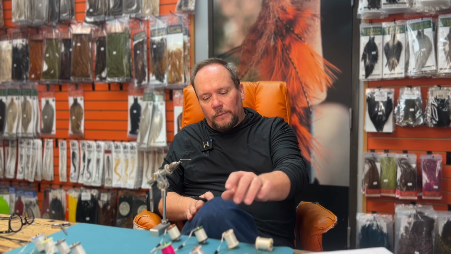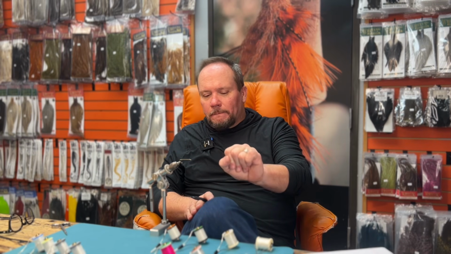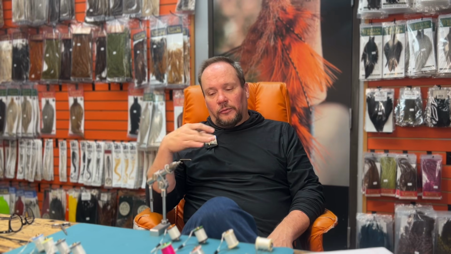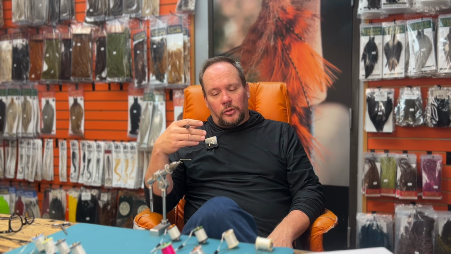Danville, UTC thread, both of those are nylon threads. Nylon threads tend to lay flat like a ribbon. They are not twisted. The configuration is flat like a ribbon. So they tend to lay flat. They've got about 25 to 30% stretch as well. So they lay very, very flat on the hook. They've got a little stretch to them.